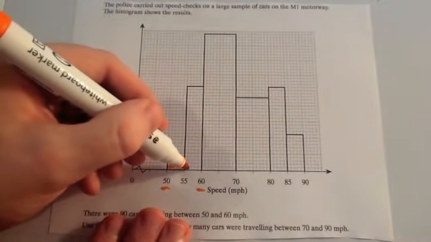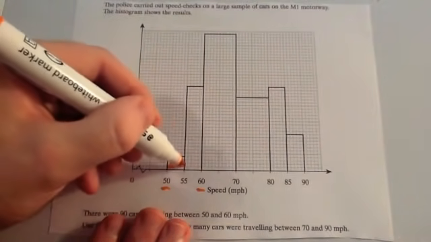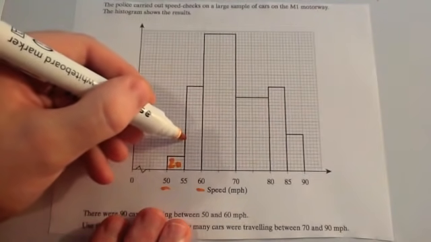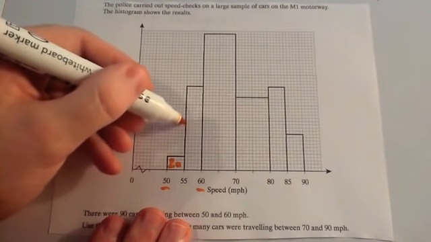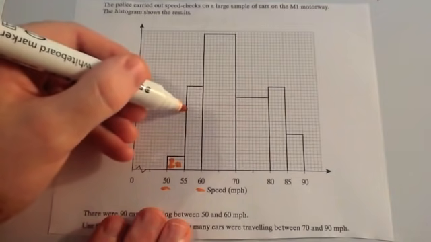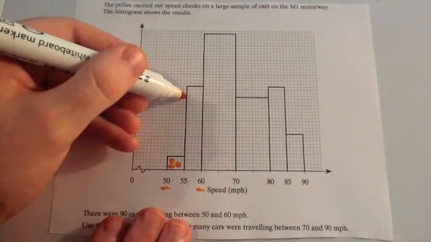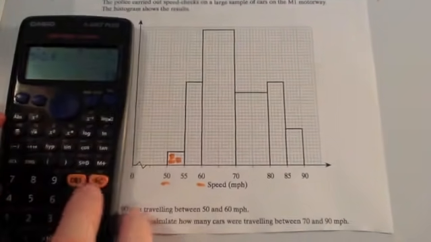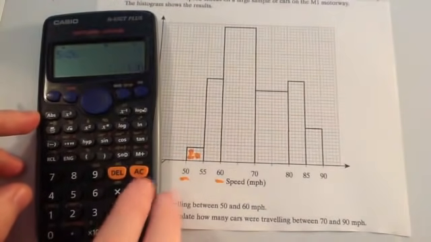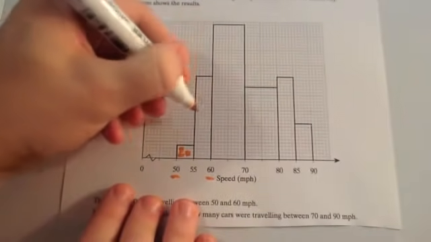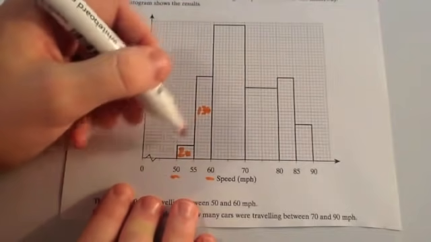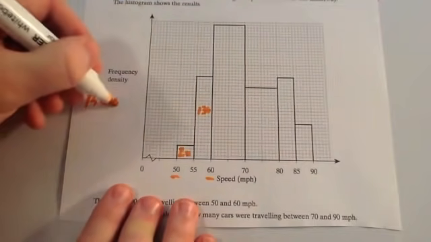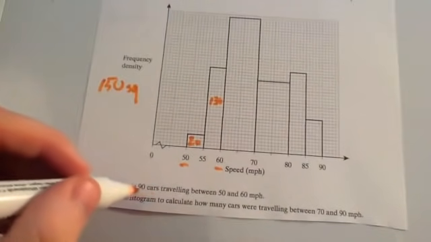This one is 5 across and 26 up, so it's 5 times 26, which equals 130. So this is 130 squares. Altogether, between 50 and 60 miles per hour, there's 150 squares.